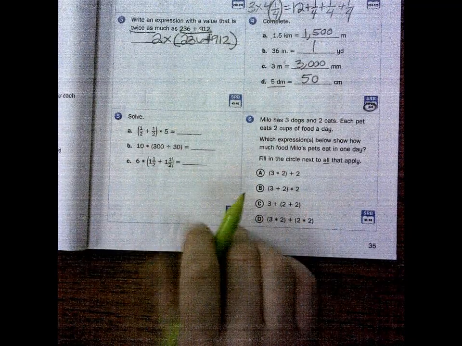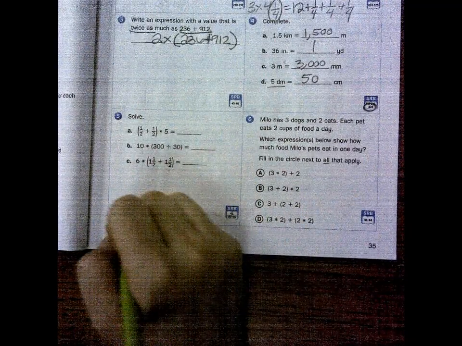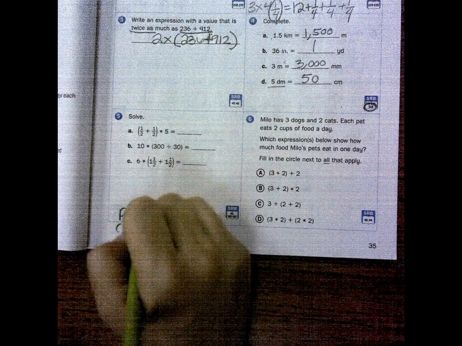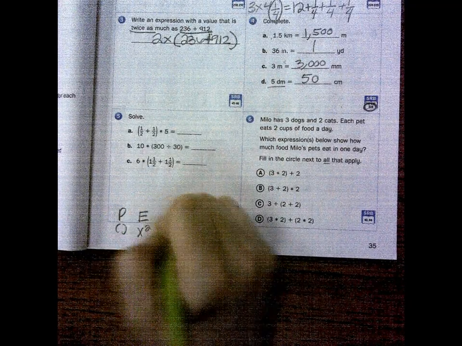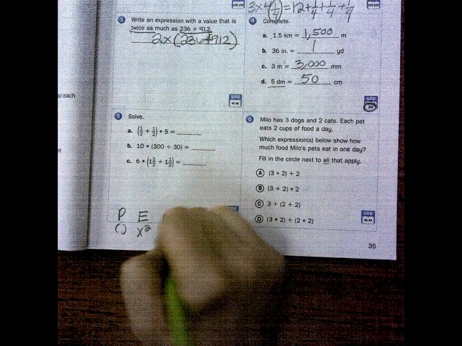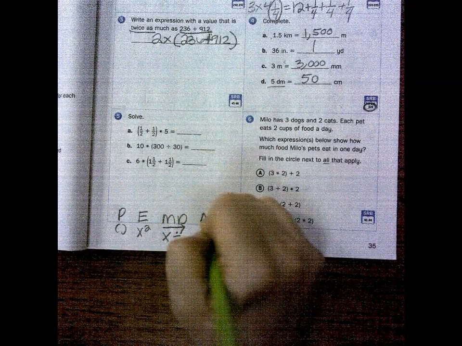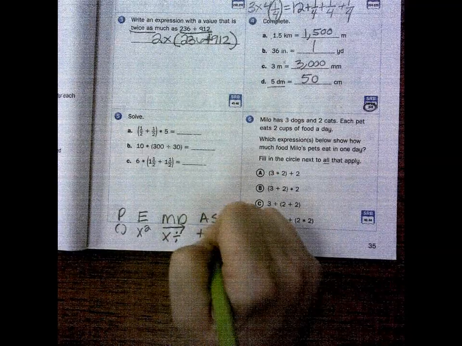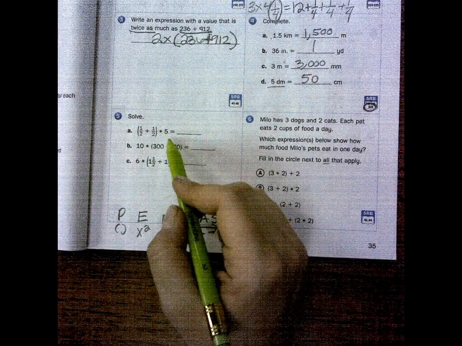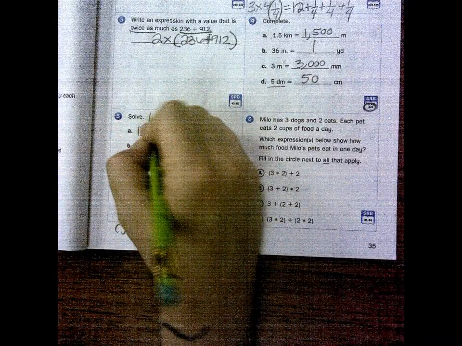All right, solve. We need to use PEMDAS again. Parentheses, exponents, multiply and divide from left to right, and add and subtract from left to right. Half plus half is 1, times 5 is 5.